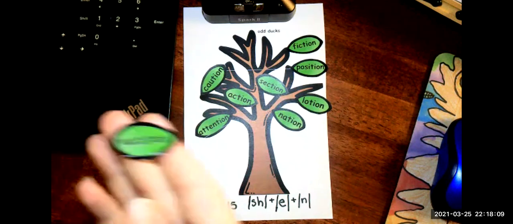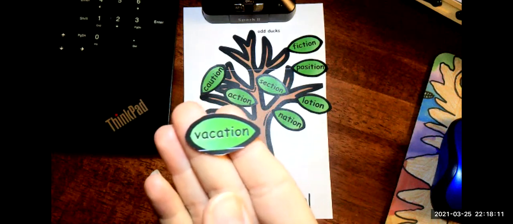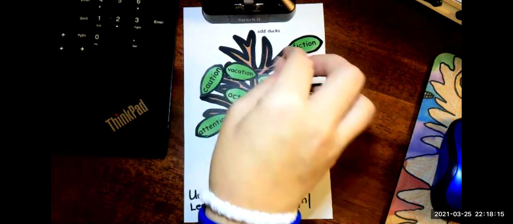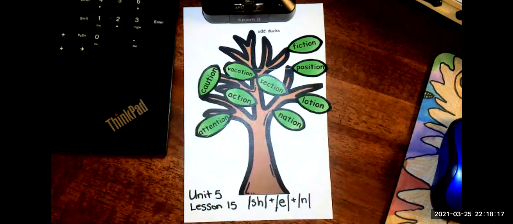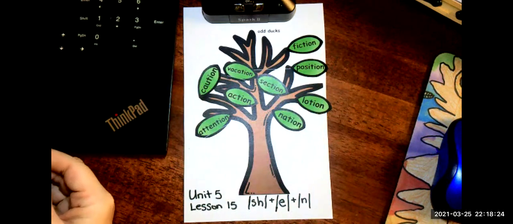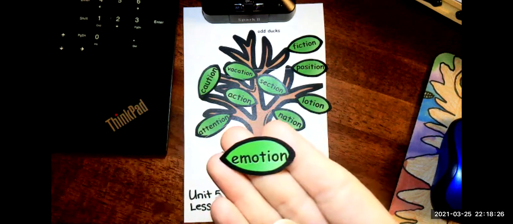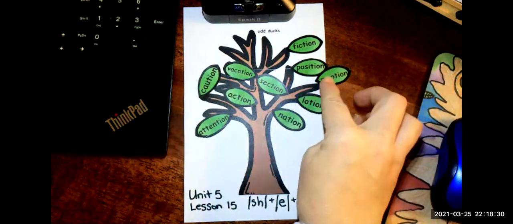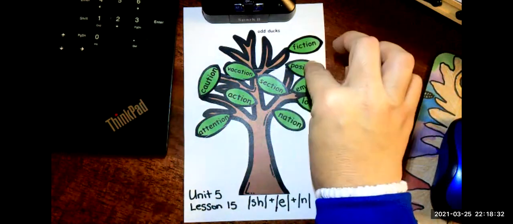I like this next word. Vacation. I like vacations. The next word is emotion. Emotion.